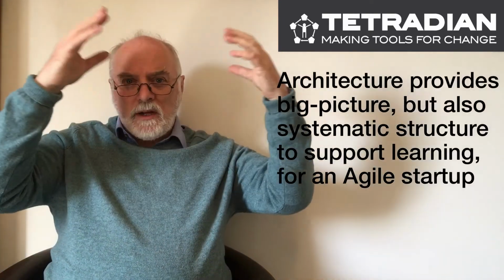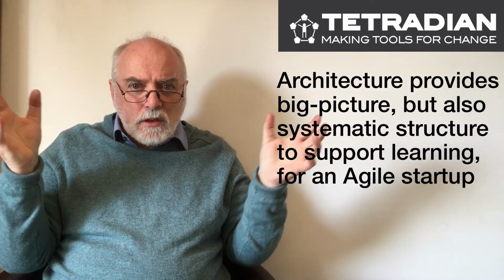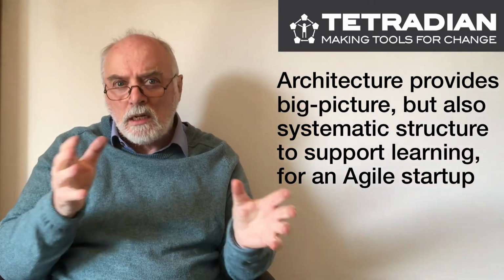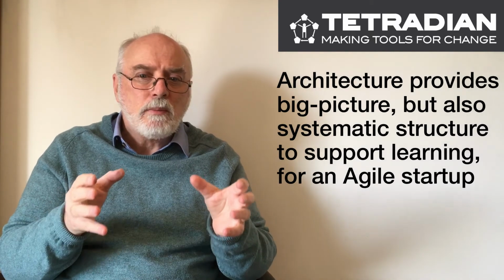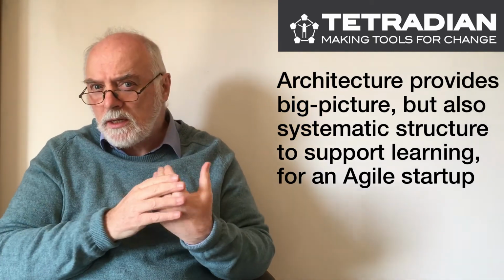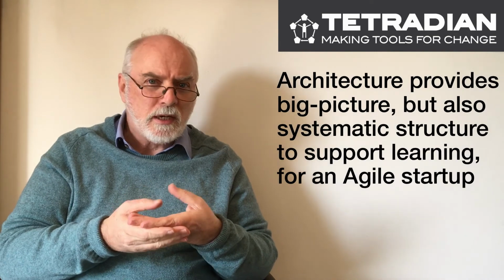So the architecture provides the big picture, but also a systematic method for understanding and learning as we develop and as we go along. That's particularly the role of enterprise architecture approaches as used within an agile startup.